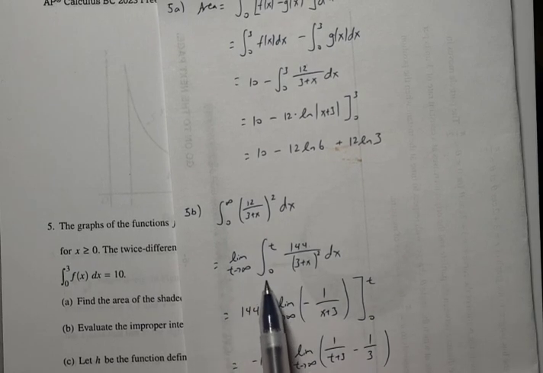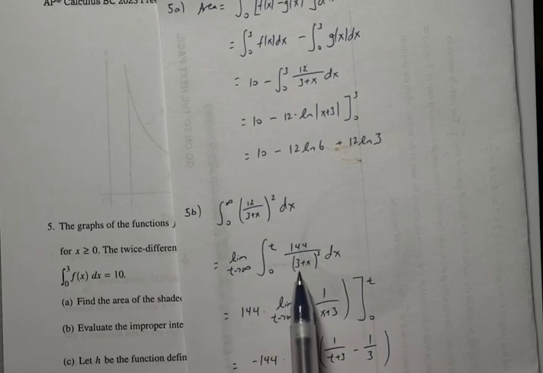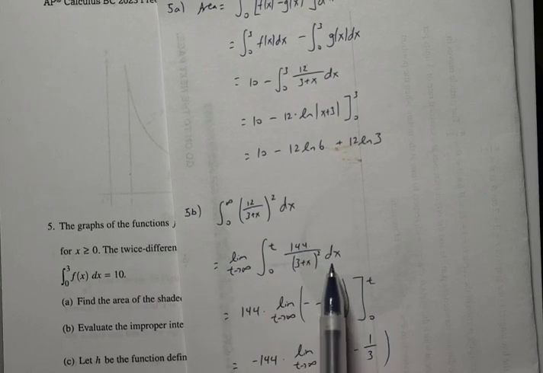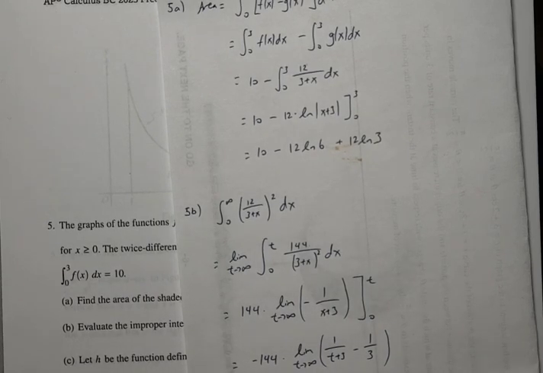T approaches infinity, integral from 0 to t. And then I squared this, so that's 144 over 3 plus x squared. Okay, 144 is a constant. I moved that out front. This 1 over 3 plus x squared, we could do a substitution. This is hopefully simple enough to do in your head. The scoring guidelines don't say you have to explicitly show the substitution. Okay, so it is minus 1 over x plus 3. We evaluate from 0 to t.